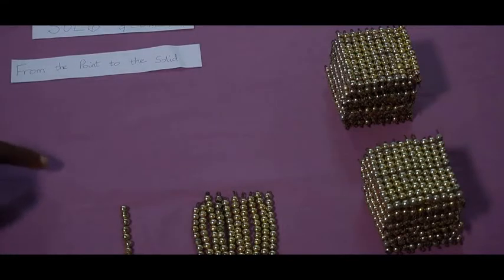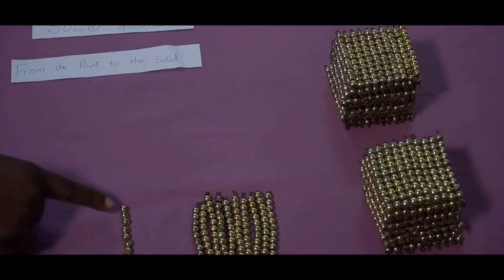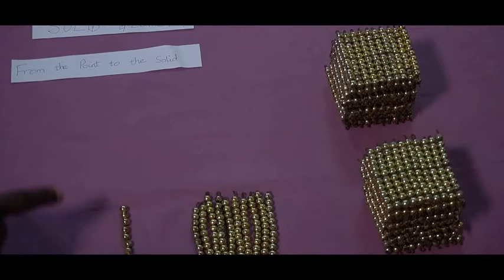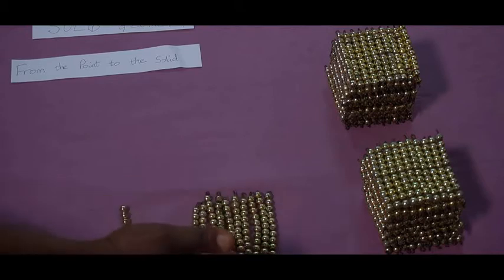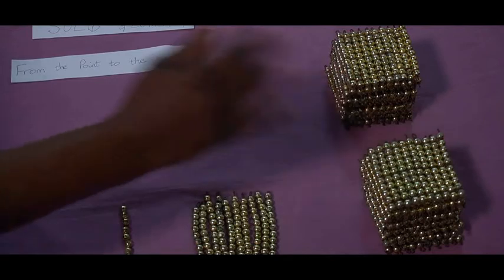So you've seen that the point is actually the constructor of the line, and then we use the line to construct the surface, and then we use the surface to construct the solid.